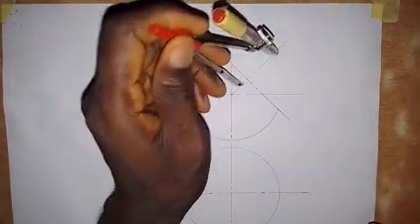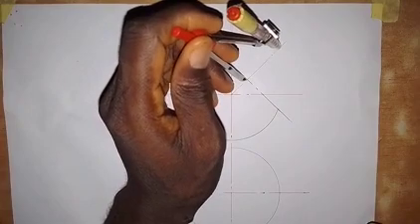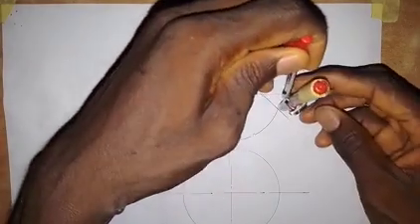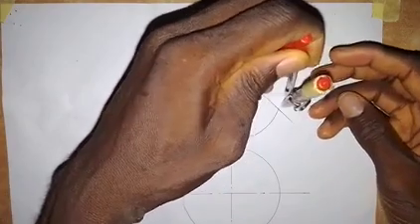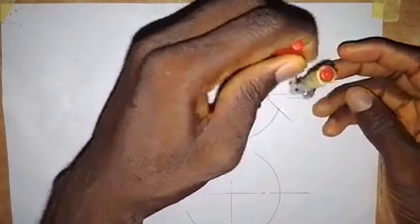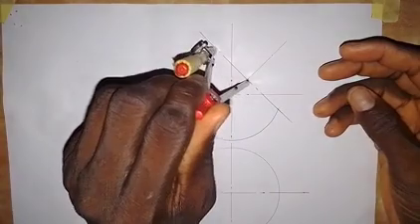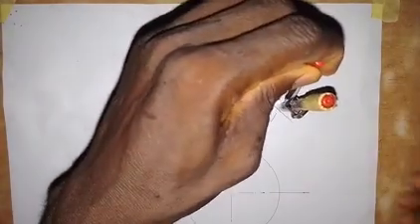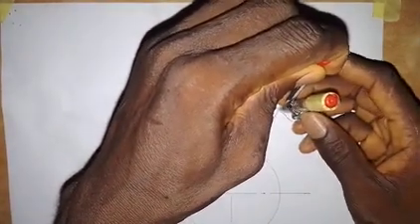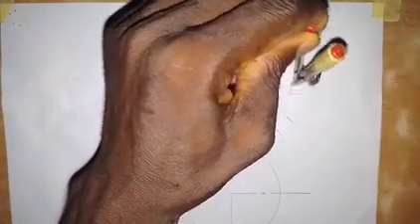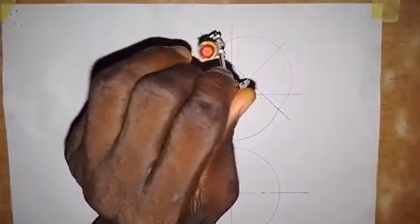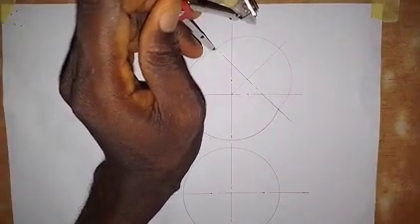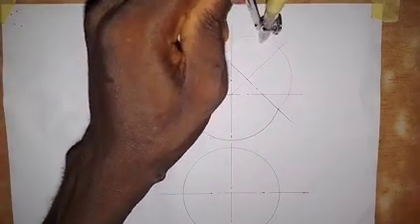What I mean is this: I put the point of my compass here and extend it to this point. Now I'm going to draw a semicircle from here, like this. Then I'm going to divide this semicircle into 6 equal parts.